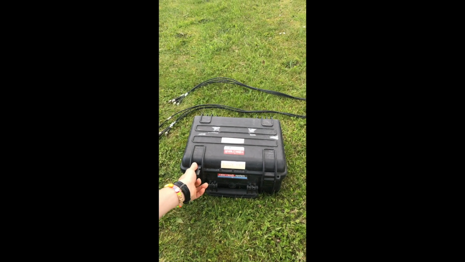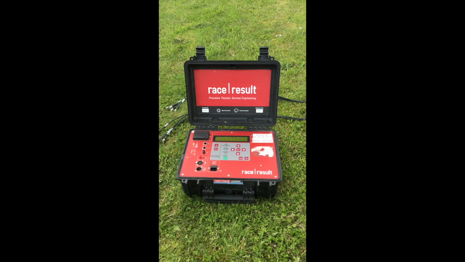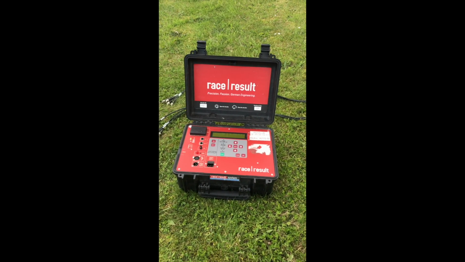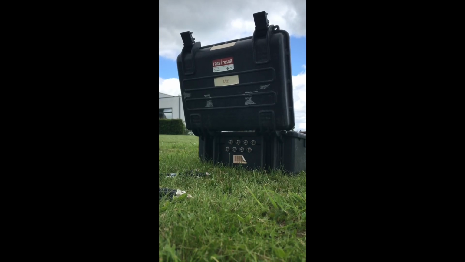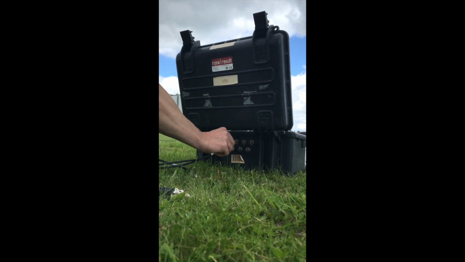Here is opening up the Race Result system control box. Connect all the wires from the mat to the back of the control box.